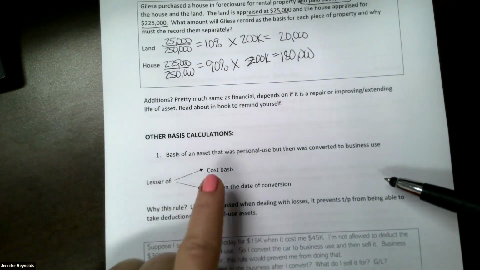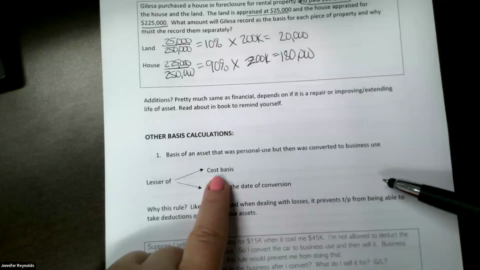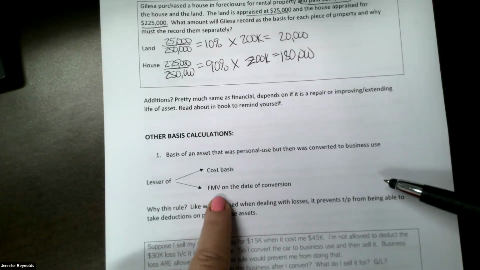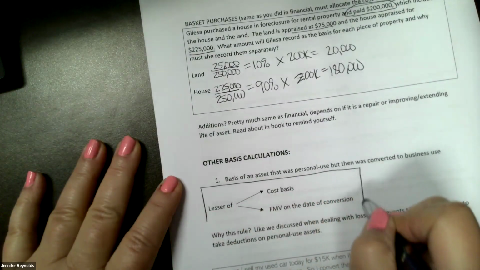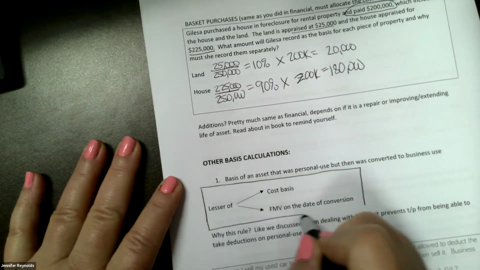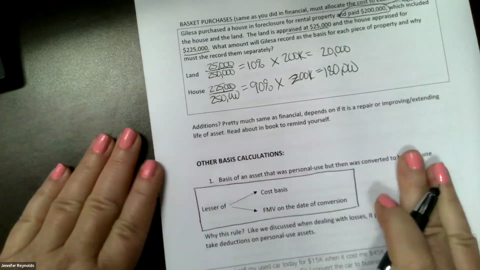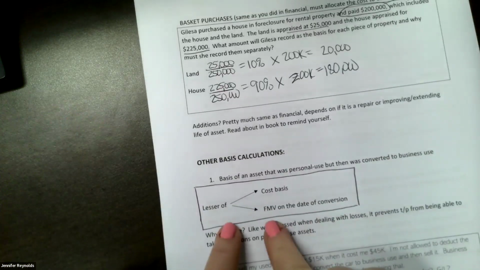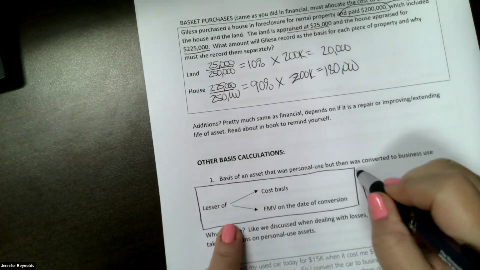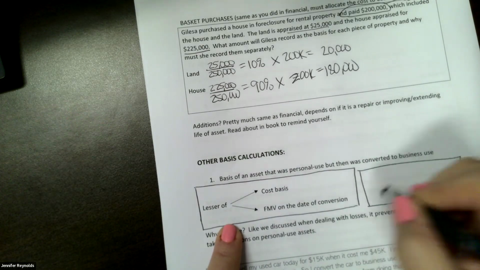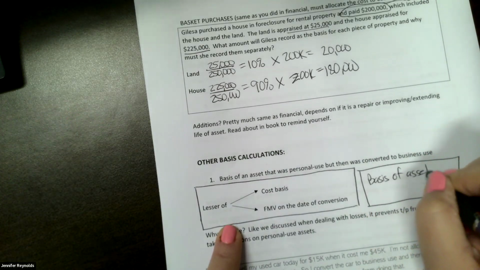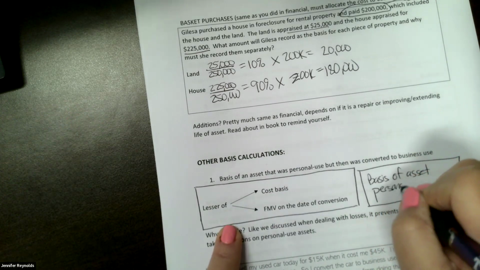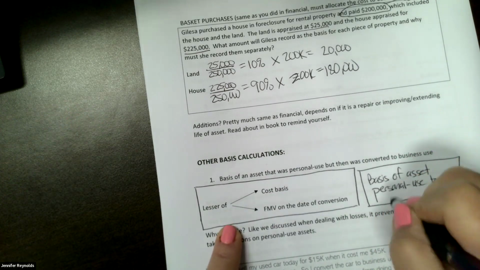Is it going to be what I paid for it when I bought it or what it was worth at the date of conversion? And so this is another flashcard rule. Y'all, believe me, if there was ever a chapter to use flashcards, this chapter is it. On the back of this flashcard, you're going to write this, and on the front of the flashcard, you're going to write basis of asset, personal use to business use.